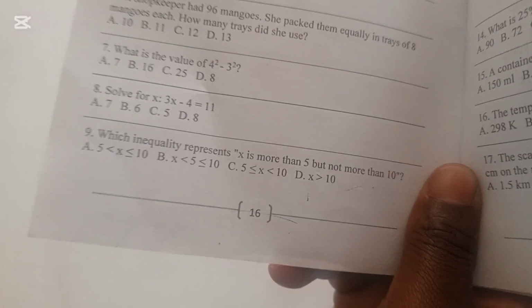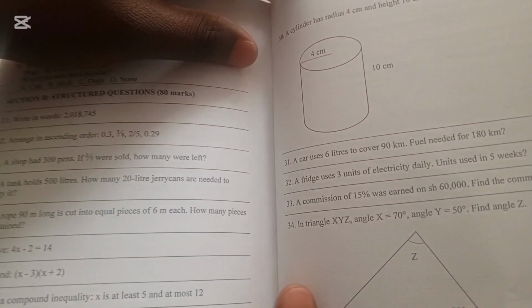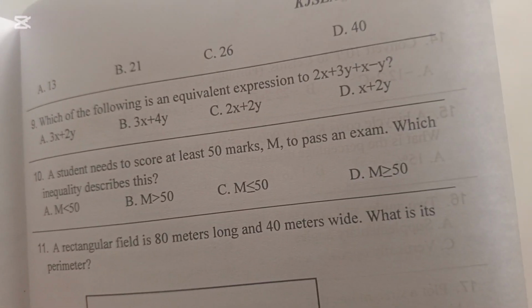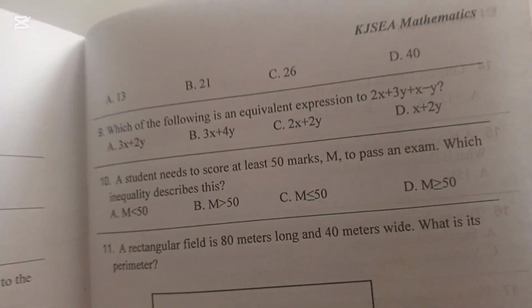So here you are told which inequality represents x is more than 5, but okay, this one we had done. So let us do another one. You are asked, a student needs to score at least 50 marks to pass an exam. Which inequality best describes this?